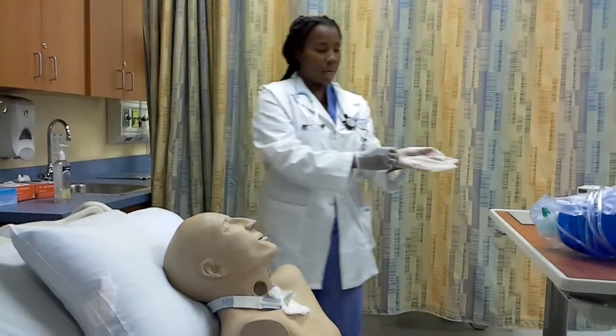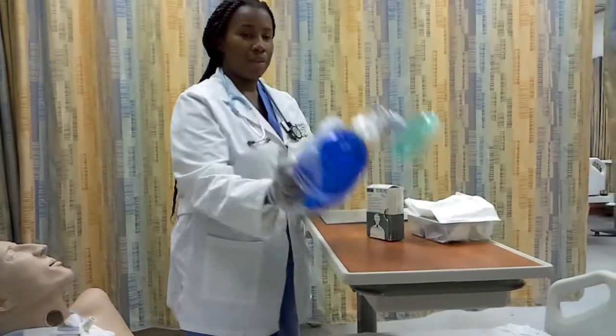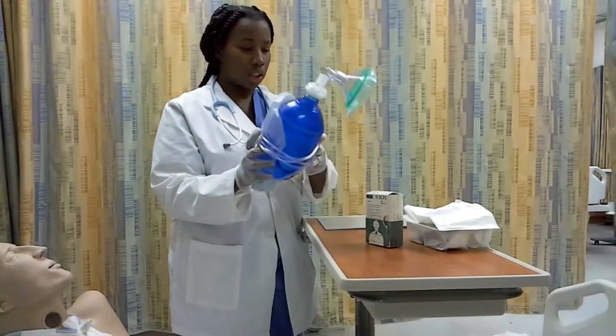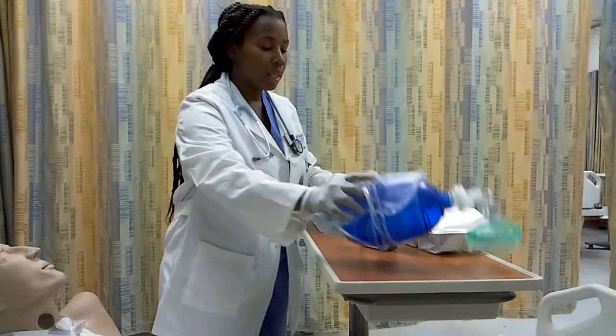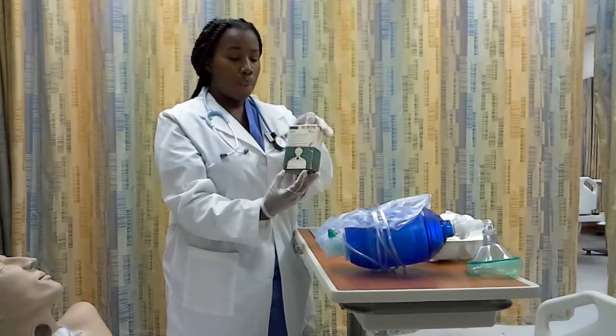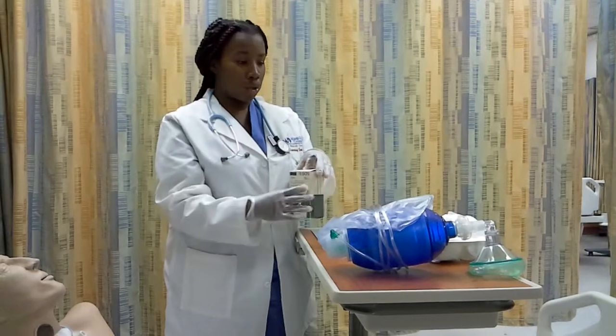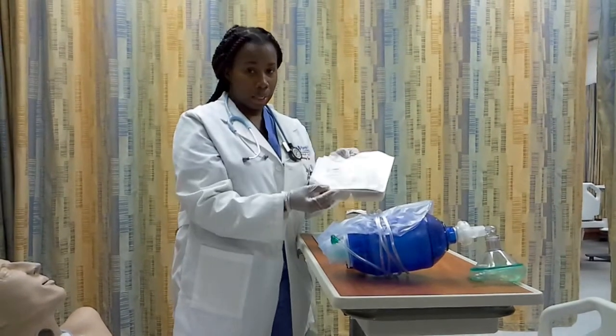Next, I'm going to go ahead and gather my equipment, which is my BVM bag. This will be used to suction my patient and to hyperoxygenate my patient. Then I will also make sure I have an extra trach tube, just in case anything happens during the procedure. Also, I have my tracheostomy care kit.